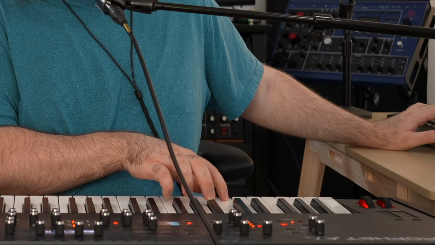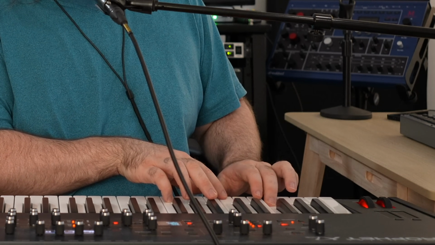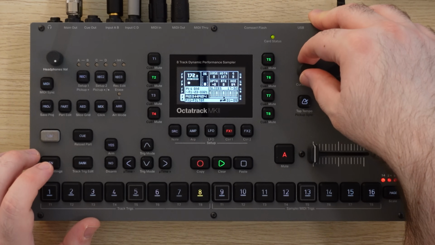Now I think we need kind of a minimalist sort of bass part. So I've come up with a bass line that's literally just 4 notes. Okay, so we're just going to record this bass line. Super simple. I didn't want it to be too crazy. I just wanted it to mirror a little bit of the chords.